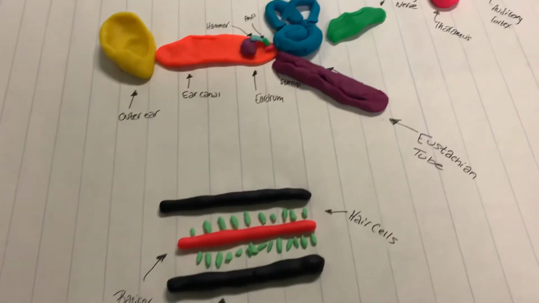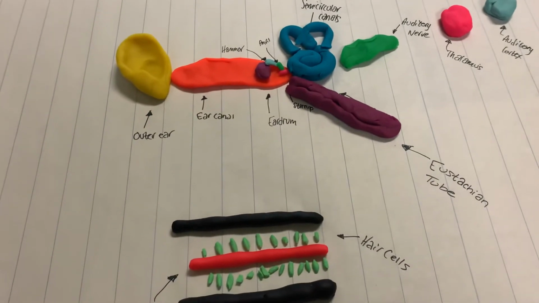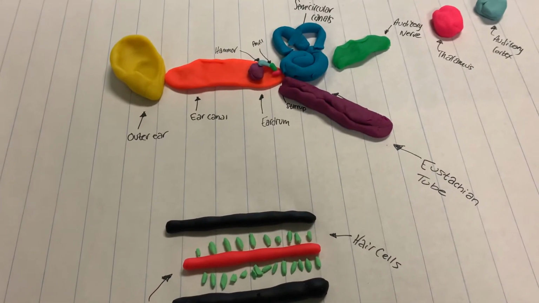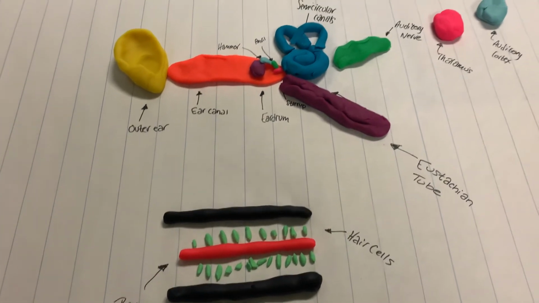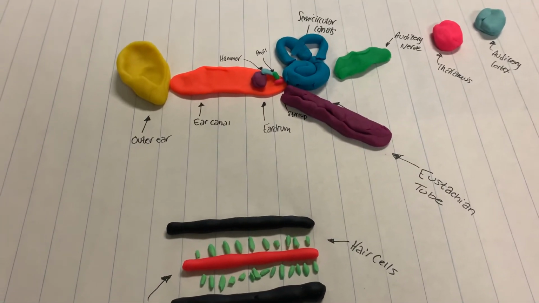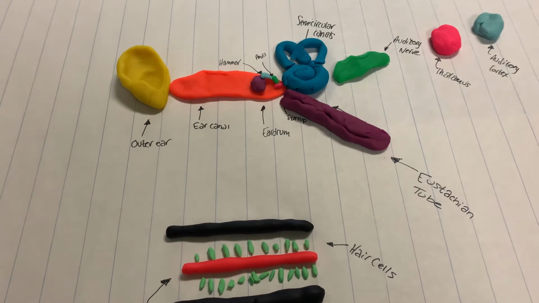And then over here in the purple is called the eustachian tube. It is from the middle of the ear to the back of the nose, and it equalizes pressure between the middle ear and the air outside, which happens when you pop your ears.